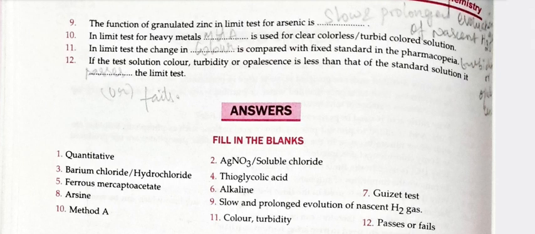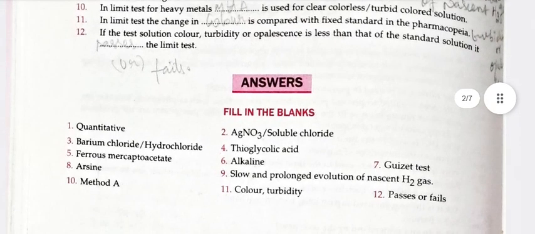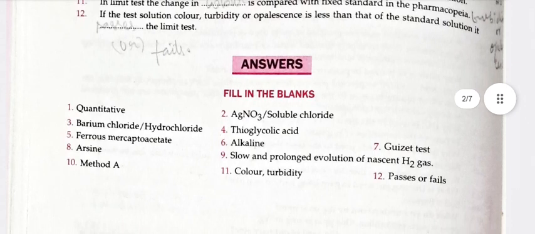So when the color, turbidity or opalescence produced from the test is very much less than that of the standard, it means it passes the limit test. It indicates that a very small amount of impurity is present in it.